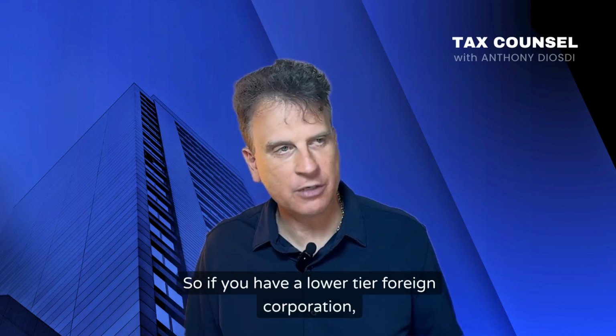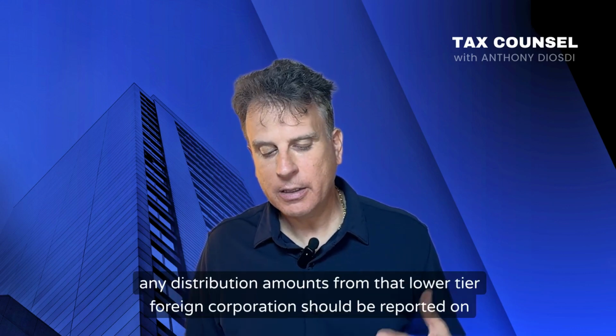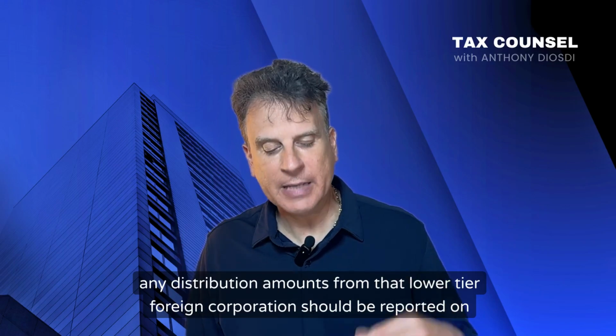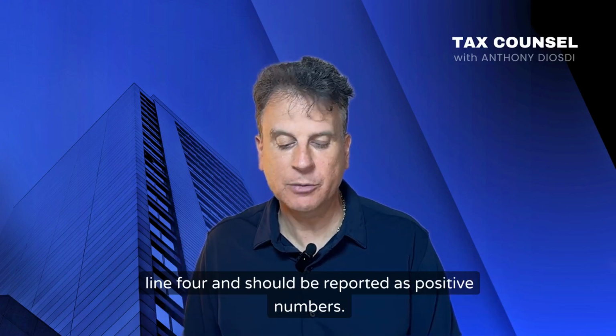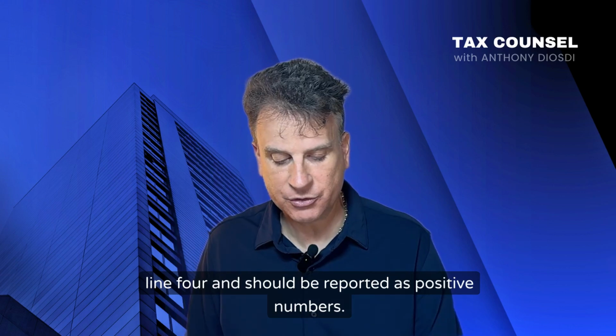So if you have a lower tier foreign corporation, any distribution amounts from that lower tier foreign corporation should be reported on line 4 and it should be reported as positive numbers.